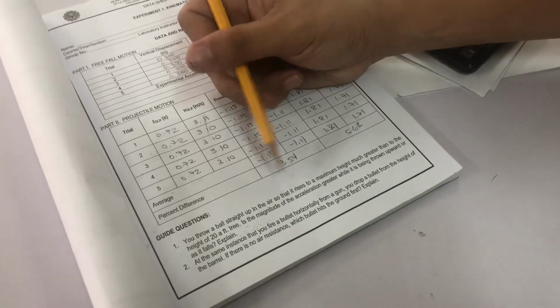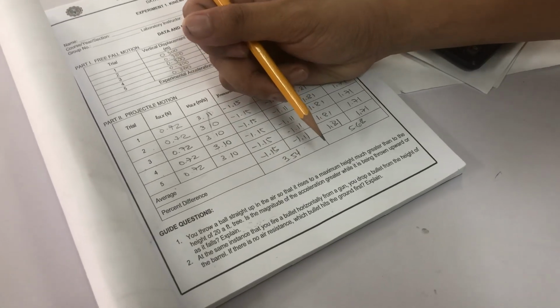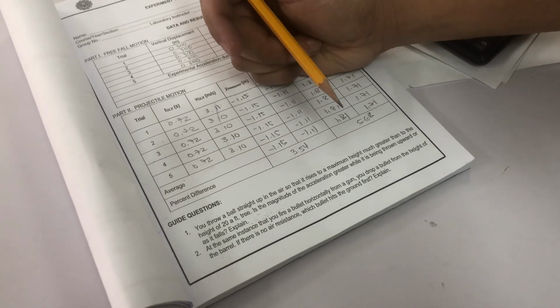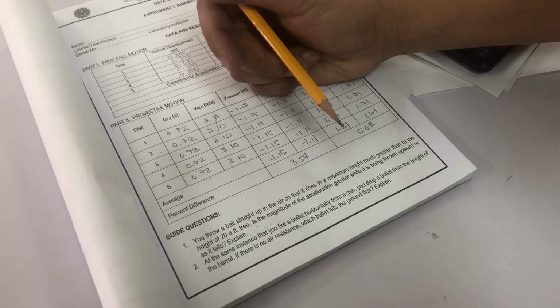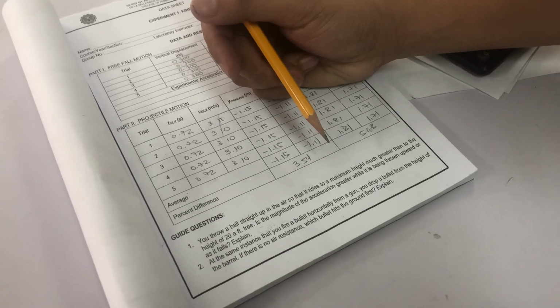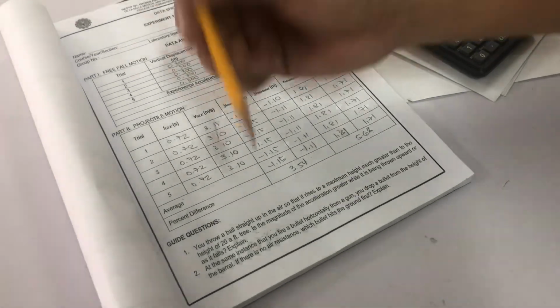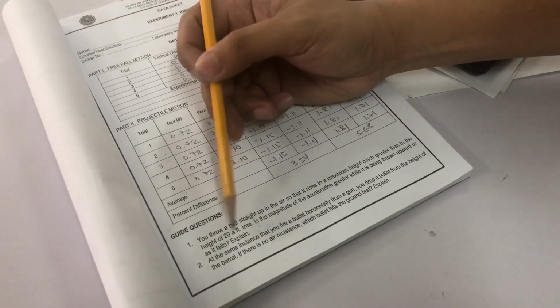I told you before that the acceleration due to gravity is constant, regardless of whether the object is going up or going down. It will always be constant, and the value of that is 9.8 meters per second squared. So the answer for number 1 is what I told you, and you need to explain that one.